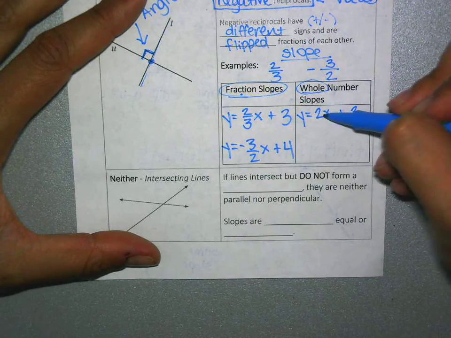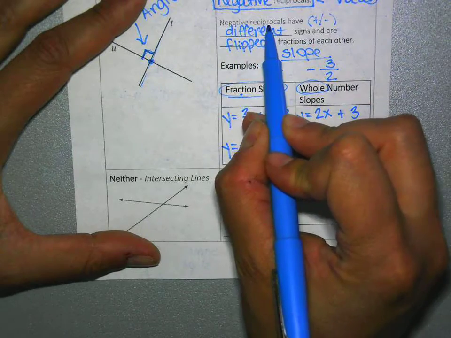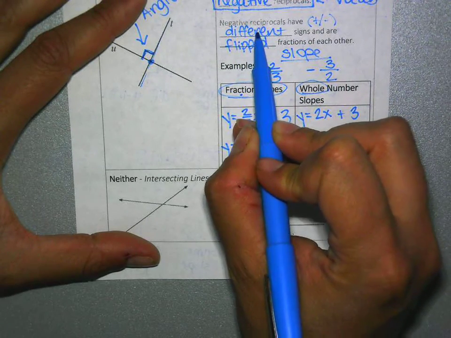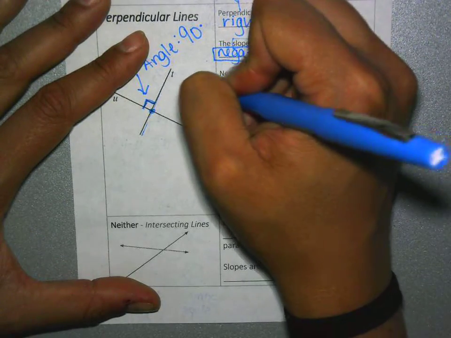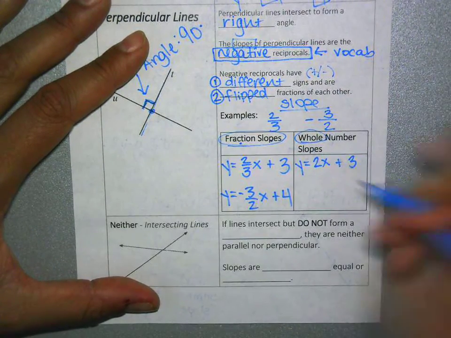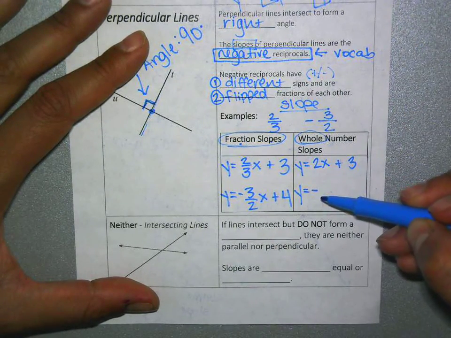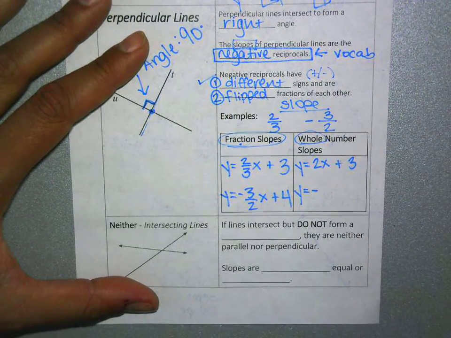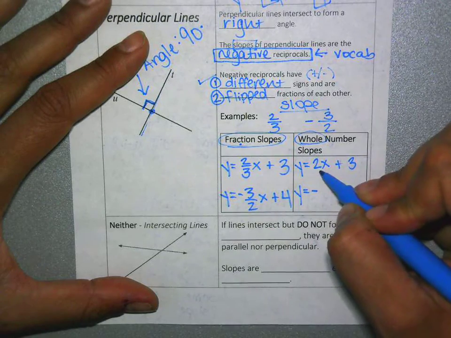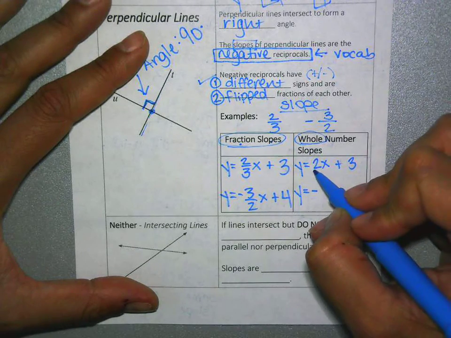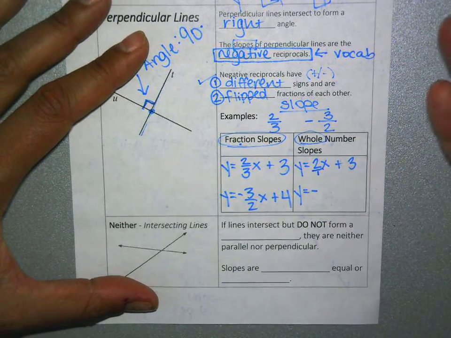The line that would be perpendicular to this line would have to have a slope that is a negative reciprocal. So it would have to be a different sign, and it would have to flip the fraction. Those are the two main things. So if this is positive, then we know that the next slope has to be negative. That meets the first criteria. The second criteria is flipping the fraction. So this is not a fraction, as you can see, but we have learned that whole numbers can always have a 1 underneath to create a fraction.